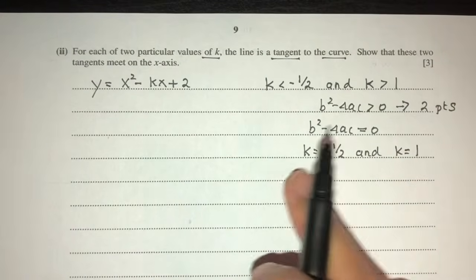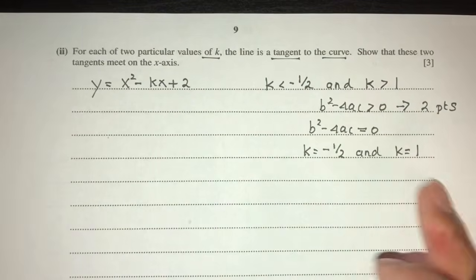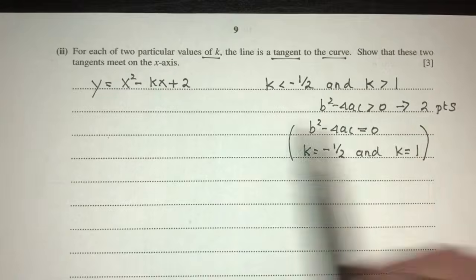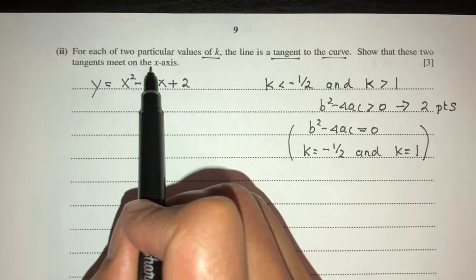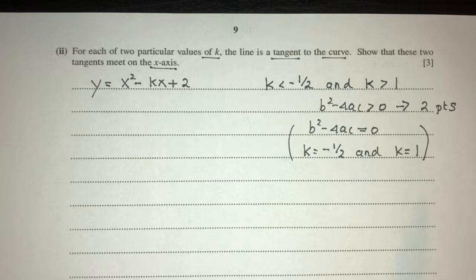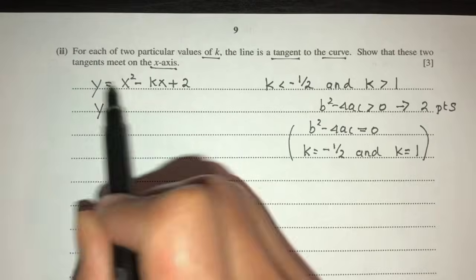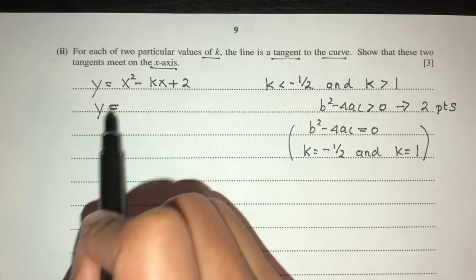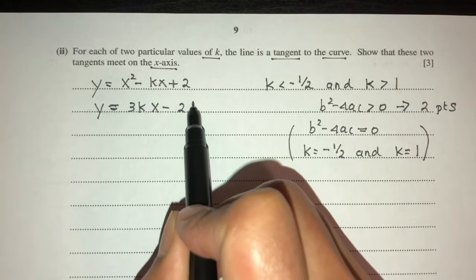So for those two values of k, it will be tangents. So this one is for part 1, this one will be for part 2, okay? Because here we're looking for tangents. Show that these two tangents meet on the x-axis. So basically we first need to find the equation of tangent so we can know if they meet on the x-axis. So the line that we know is this, this is the curve. The curve is okay, but we need to find the line. The line is y = 3kx - 2k.